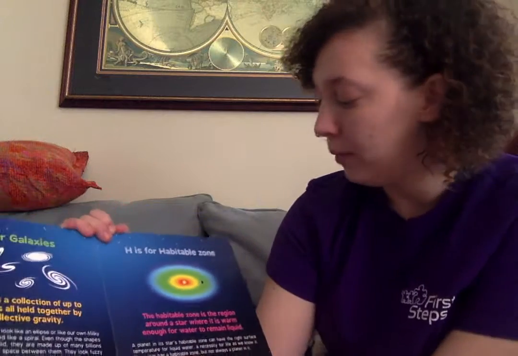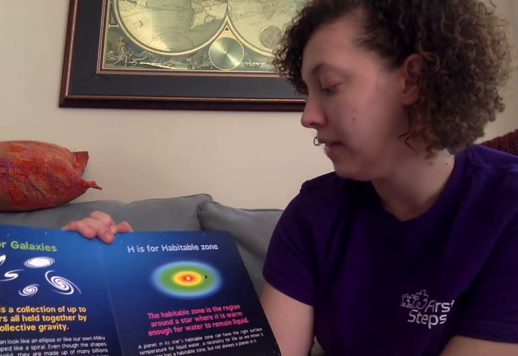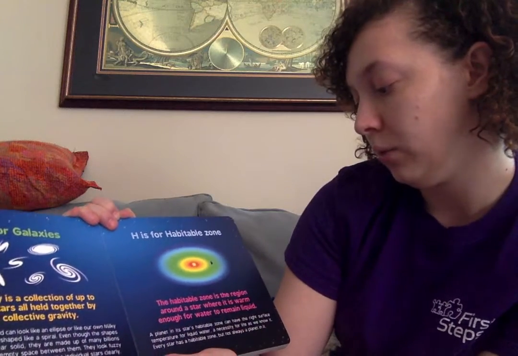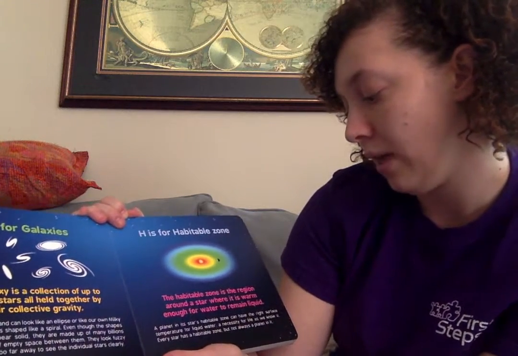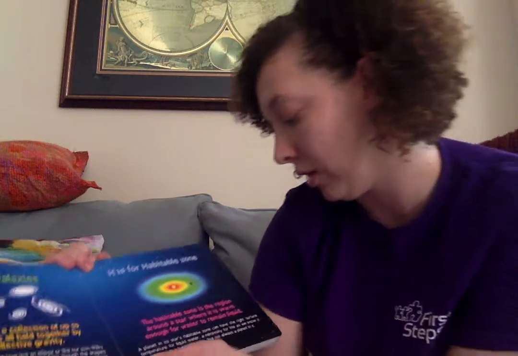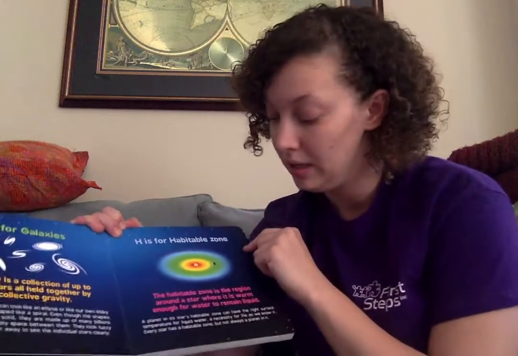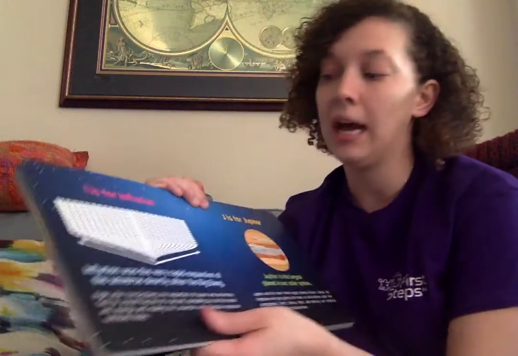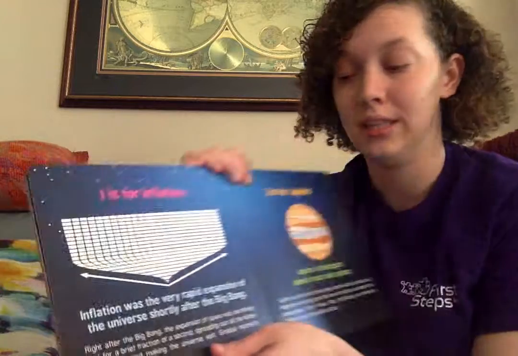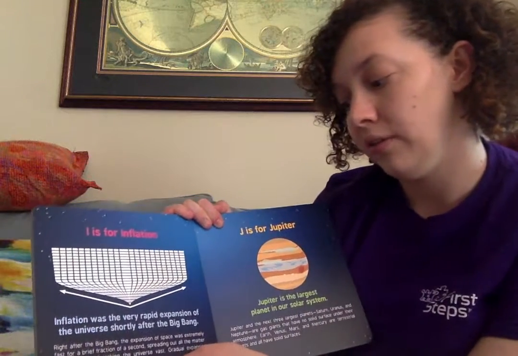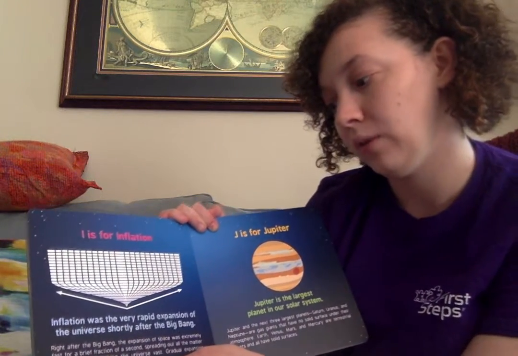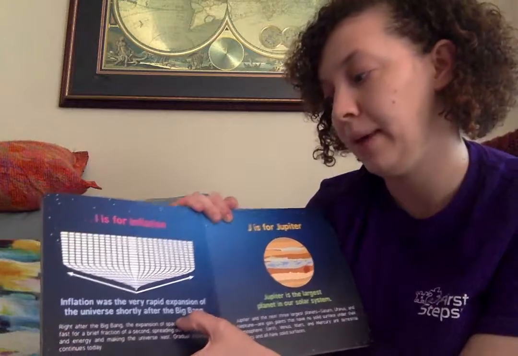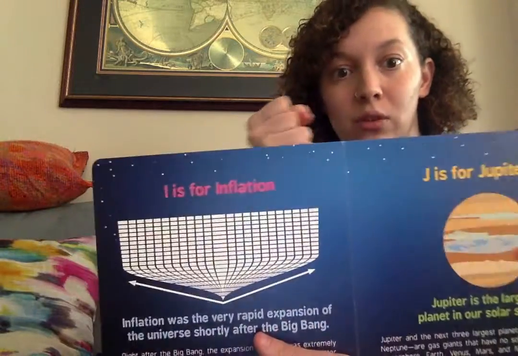H is for habitable zone. The habitable zone is the region around a star where it is warm enough for water to remain liquid. So in the habitable zone, that's where there is still water. I is for inflation. Inflation was the very rapid expansion of the universe shortly after the Big Bang. How quickly it was.